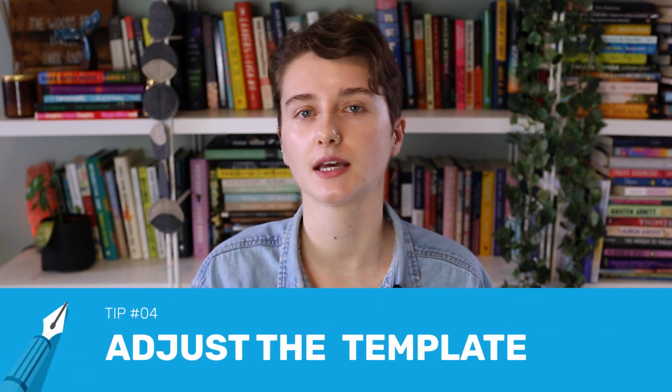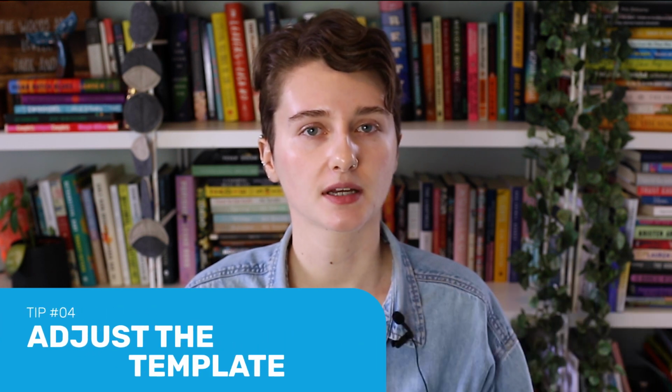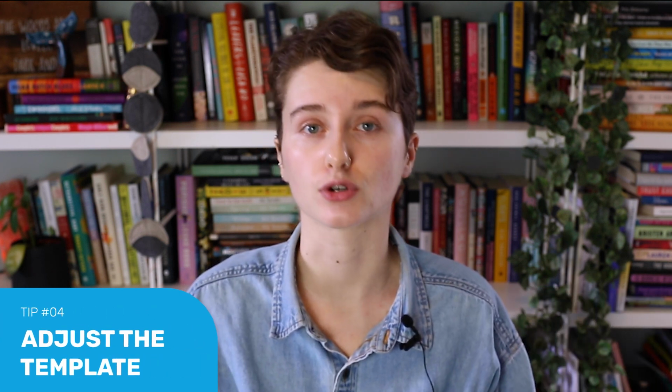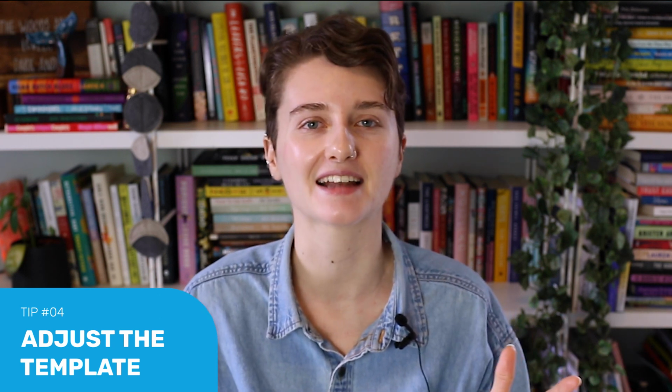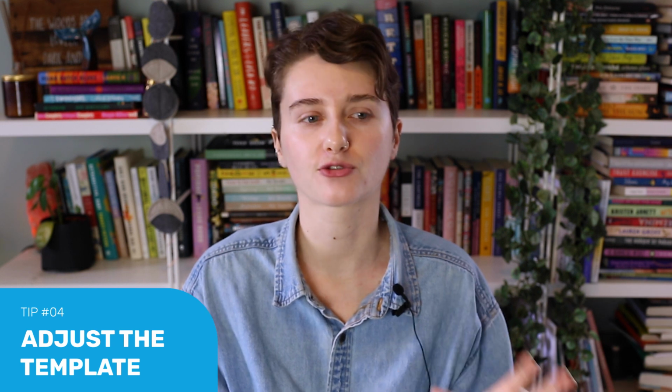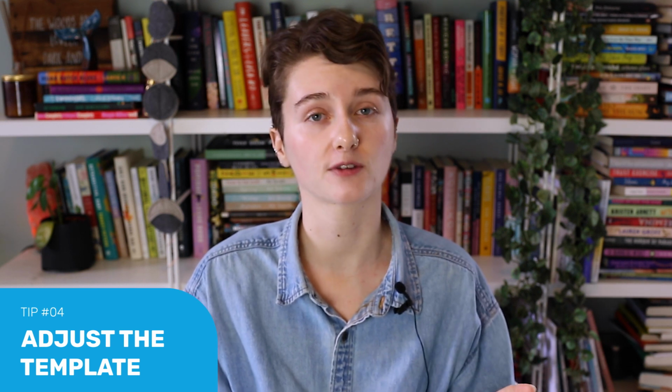Tip number 4, adjust the template to fit your world. If you're working from an existing character template, adjust it to fit the needs of your story and your world. So if you're writing fantasy, you may need to include things about magic or stuff like that. If you're using an existing template, feel free to switch it around and modify it to fit your story. In fact, I would encourage that.